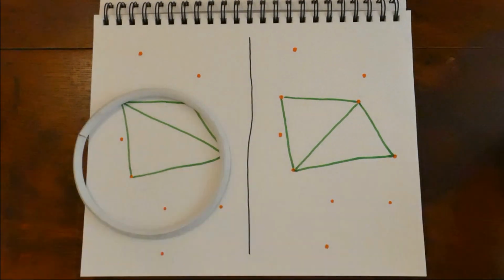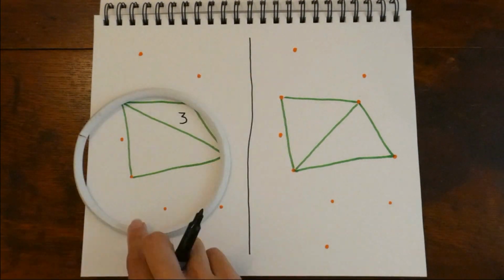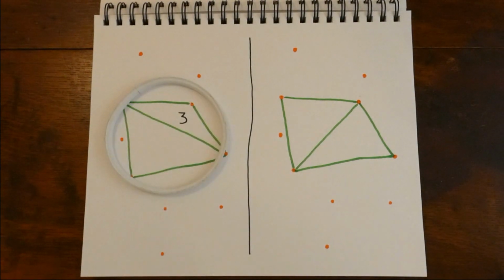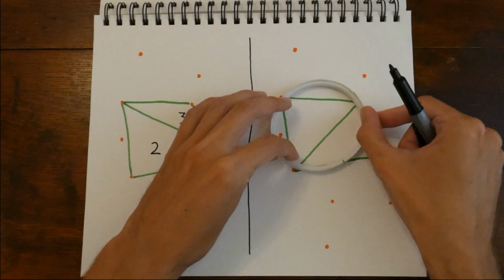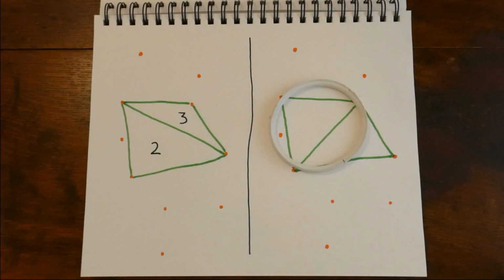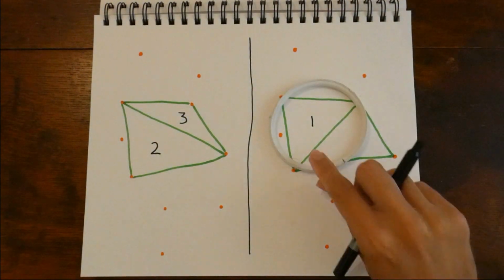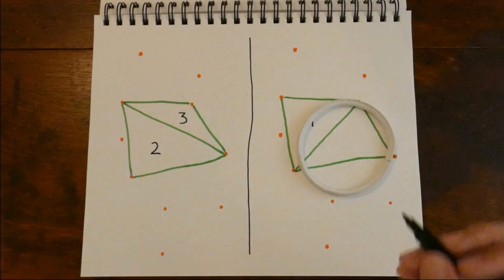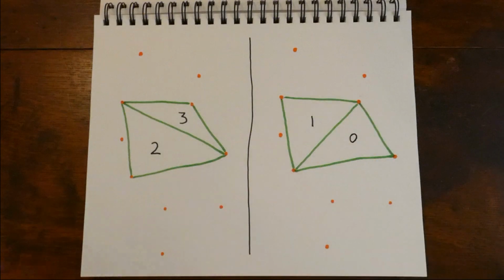In this case, there are 3 points in this circle. And for this triangle, there are 2 points in its circumcircle. For this triangle, there's only 1 point in its circumcircle. And for this triangle here, there are no points in its circumcircle. And also, let's have a look at the angles of the resulting triangles.